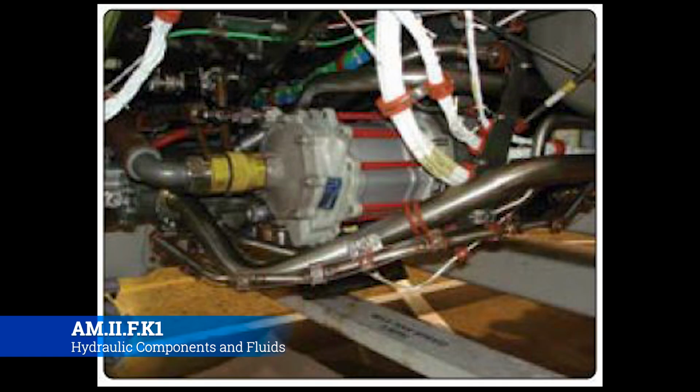Okay, so the primary method of getting hydraulic pressure into the system is going to be an engine-driven pump, like you're seeing here. Basically, as the engine turns, it's going to turn an accessory gearbox, and the hydraulic pump is going to be attached to that engine accessory gearbox. As it turns, it's going to provide hydraulic pressure for everything else. Now, this is the preferred method. There is another method that's typically used for ground operations and for emergency situations.